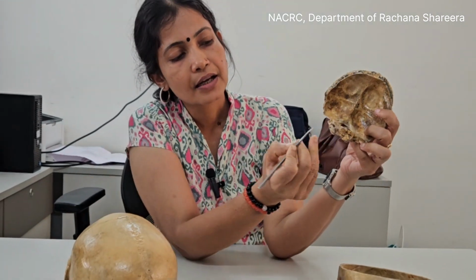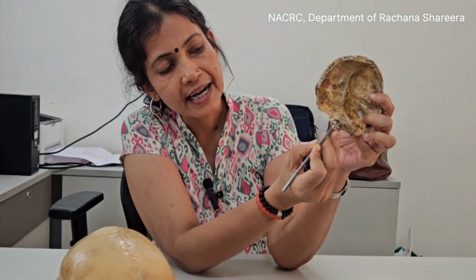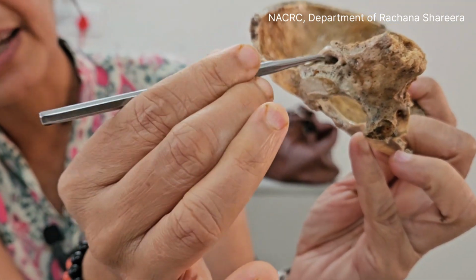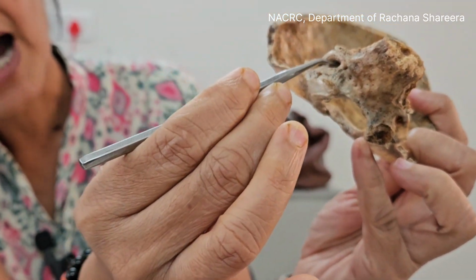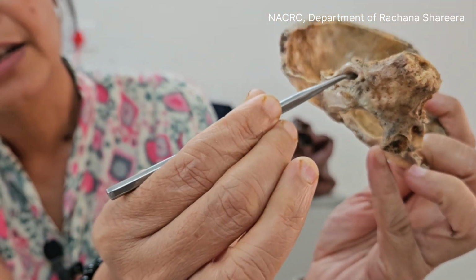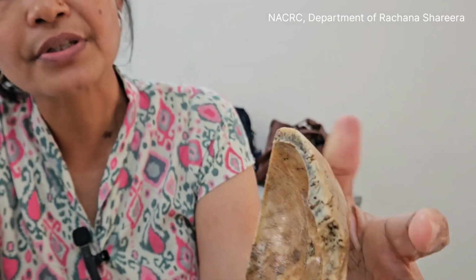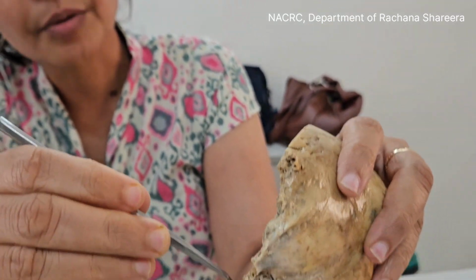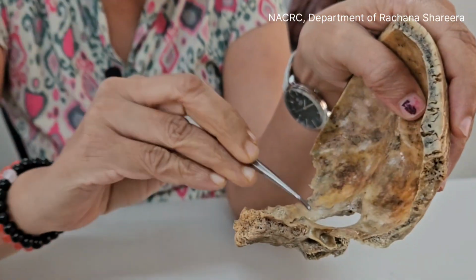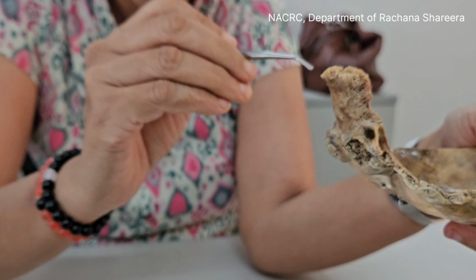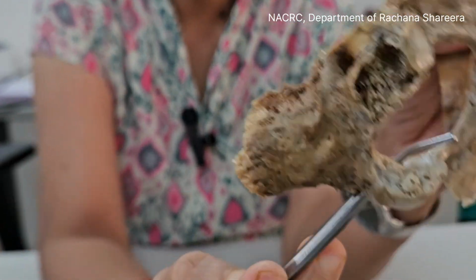Anteriorly, above the condyle, you can see a canal known as the hypoglossal canal. Through the hypoglossal canal passes the hypoglossal nerve. Here I am putting this probe. You can see this probe.